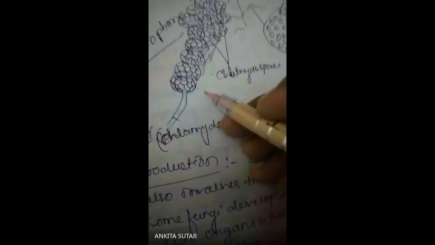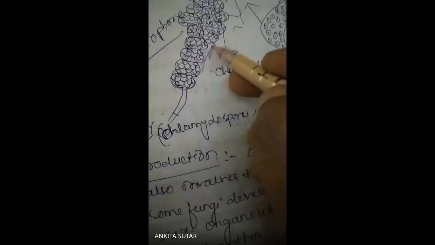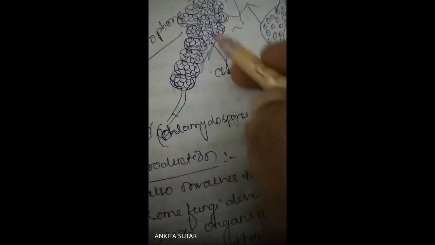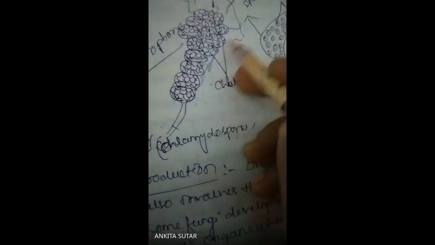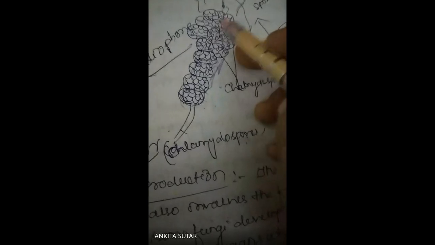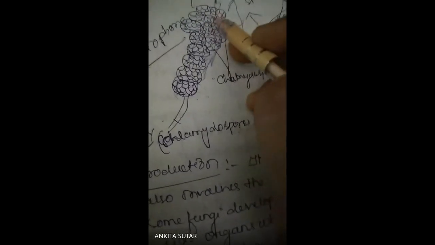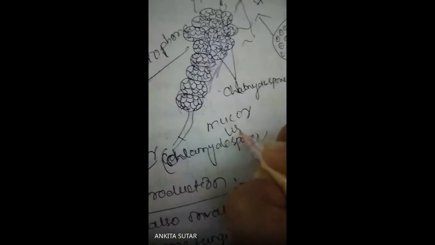and present in the resting stage, and sometimes they may appear in the terminal or the intercalary position. Terminal means they appear at the tip, and intercalary means lateral positions. Terminal means they appear at the topmost portion. Okay, and it is found in the case of Mucor and also Ustilago.